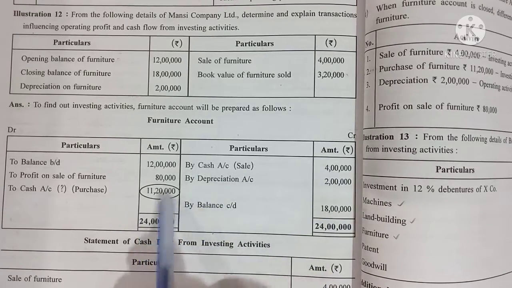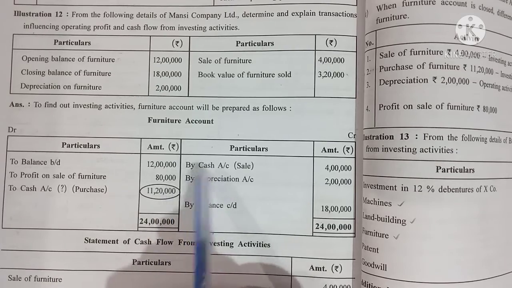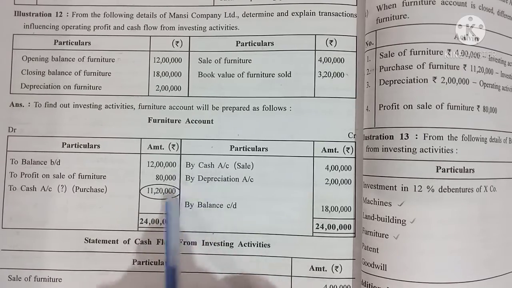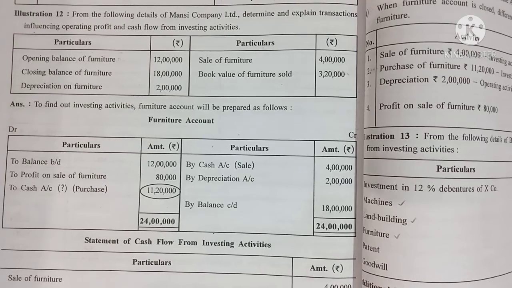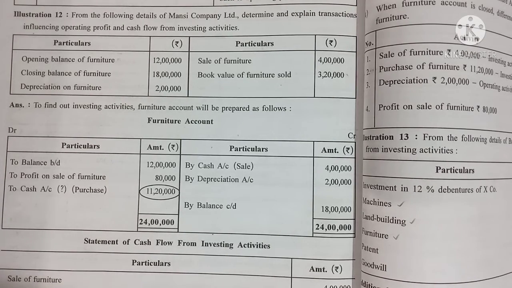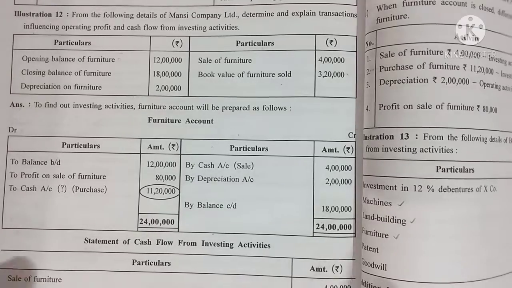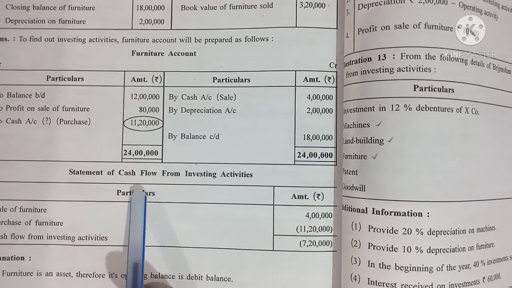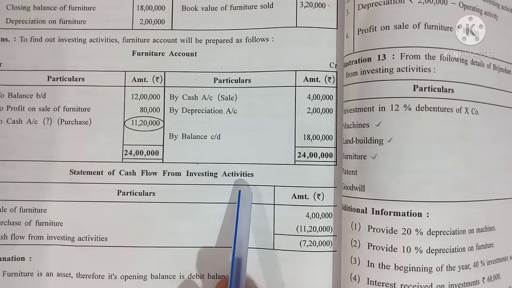And when you sold the furniture, this is cash inflow. So purchase and sales of the furniture during the year, this and this you understand. From that we can understand whether there is a net cash inflow or net cash outflow. Here you see now the statement of cash flow from investment activities.